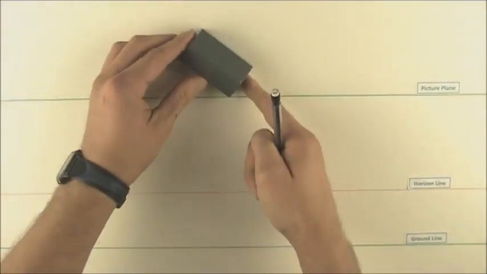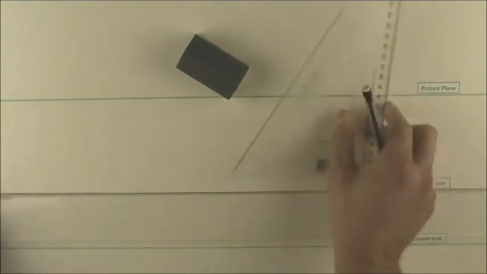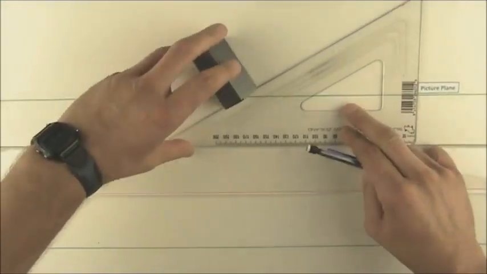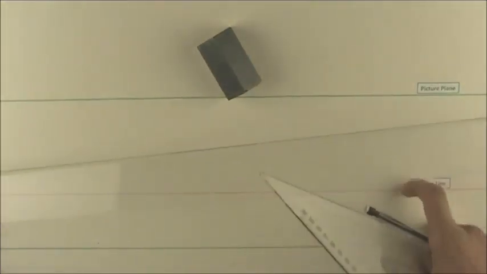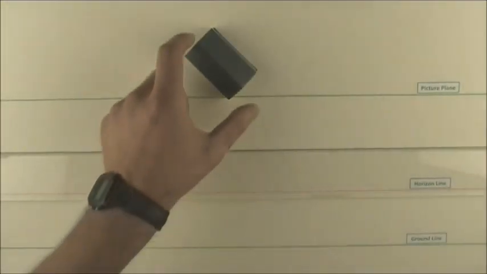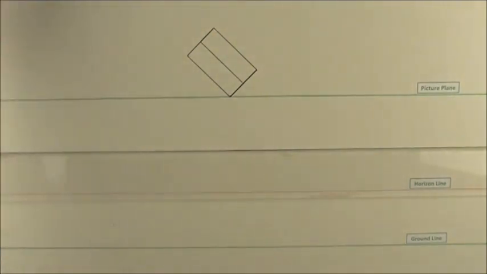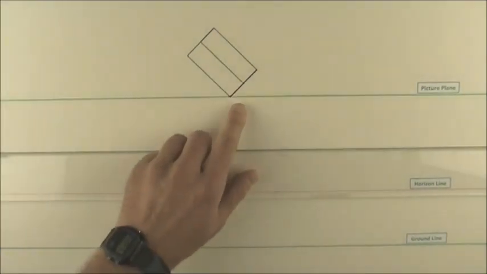Once we've completed that, we're going to draw the plan, which will be touching the picture plane. Now we can do that at 60 degrees, 30 degrees, or we're actually going to be doing it for this particular drawing at 45 degrees. So we've got the plan drawn there, and that's the way we start the drawing, with the plan.